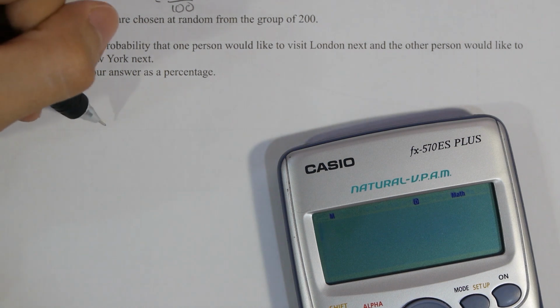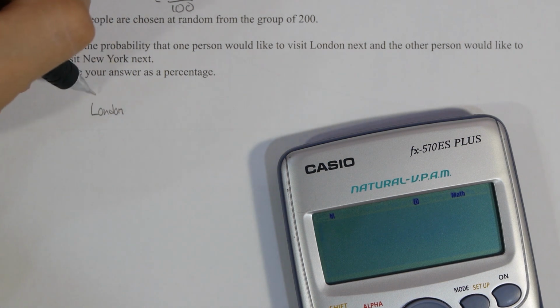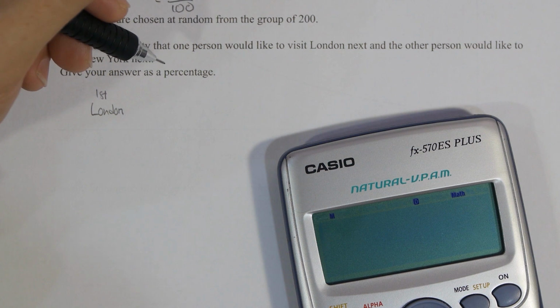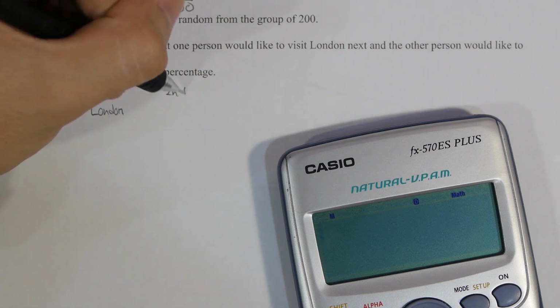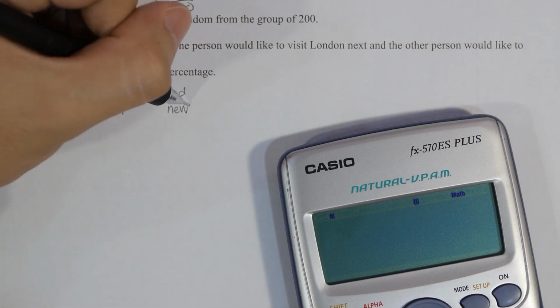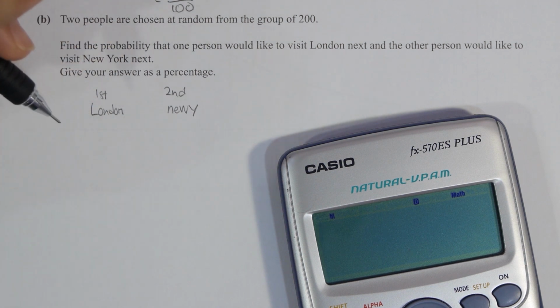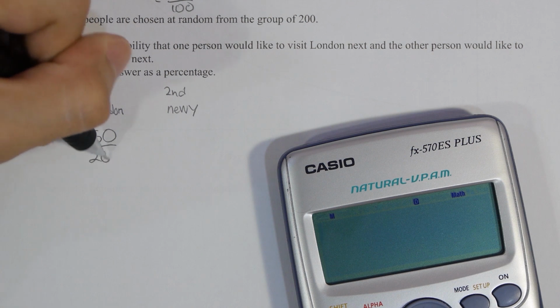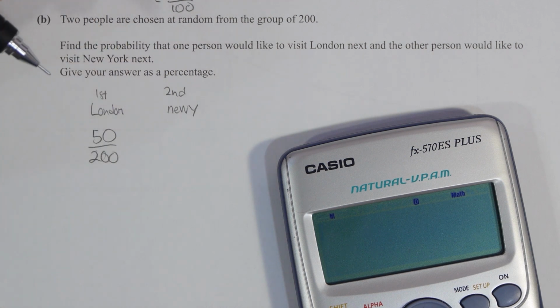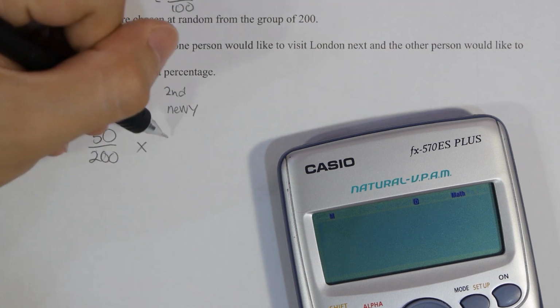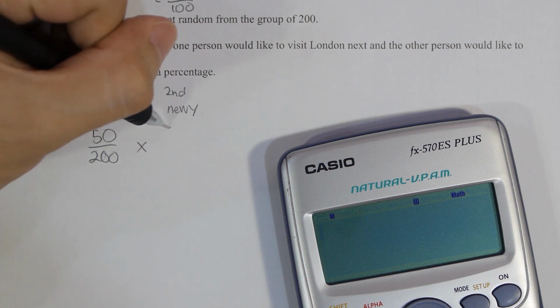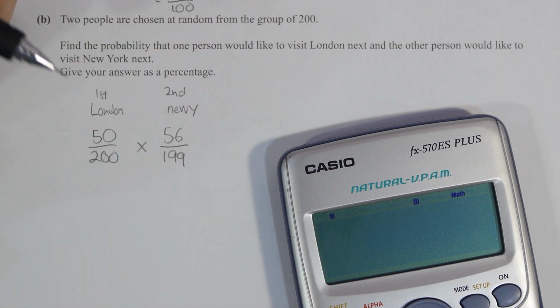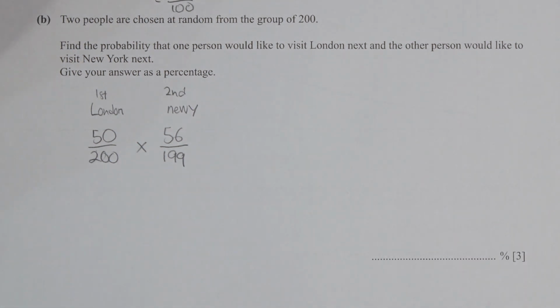For part B, 2 persons are chosen at random from the group of 200. Find the probability that one person would like to visit London next, and the other person would like to visit New York next. The key thing here is they didn't specify who must come first. Hence, I need to make 2 scenarios, whereby one goes to London followed by New York, and New York followed by London.